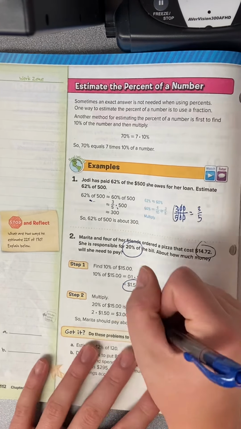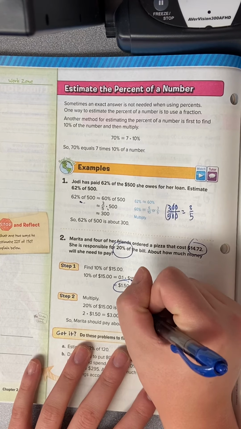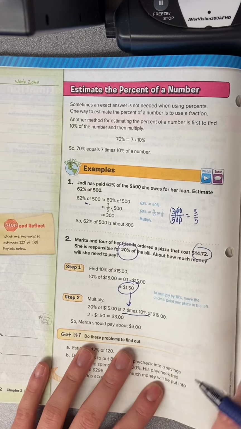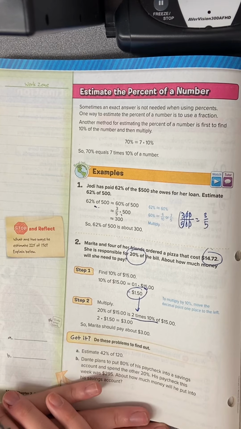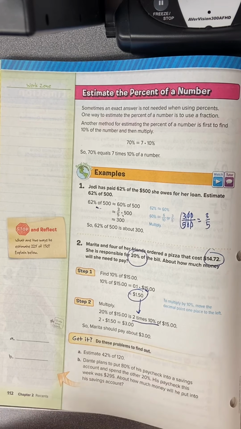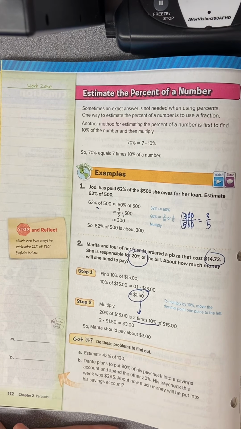So we're going to take that and multiply that by 2, because 2 times 10% would be 20%. So $1.50 times 2 is $3. So Marita should pay about $3.